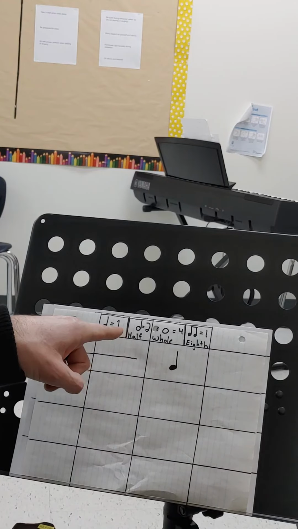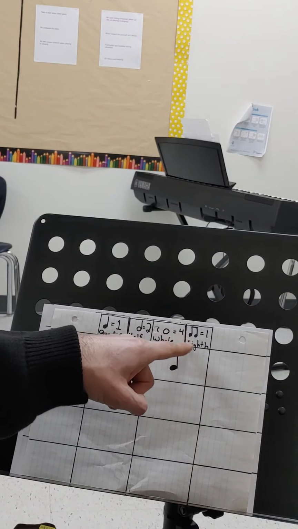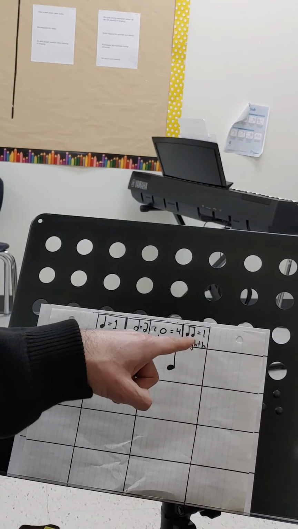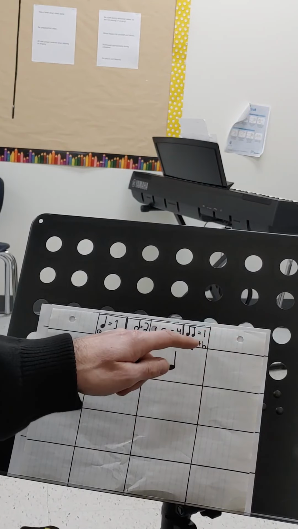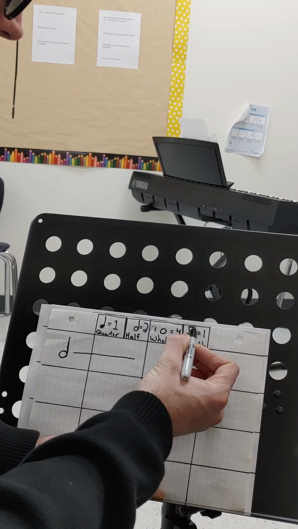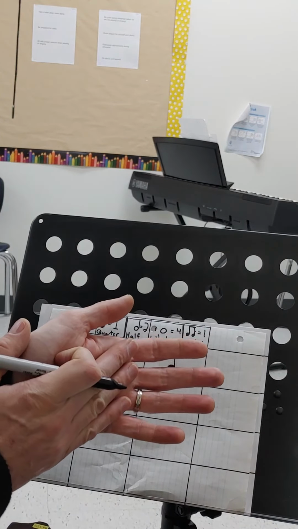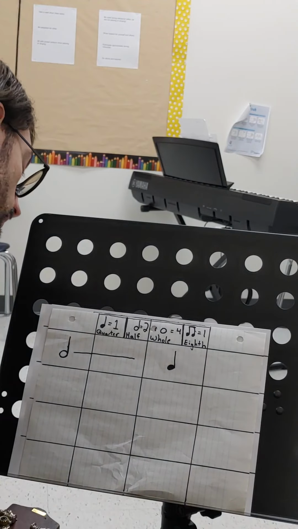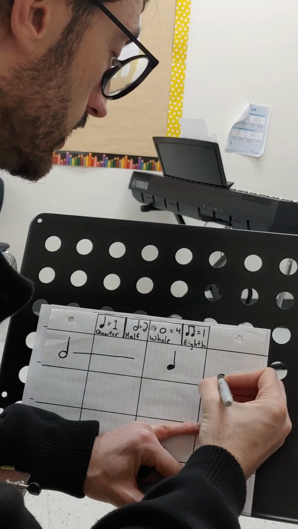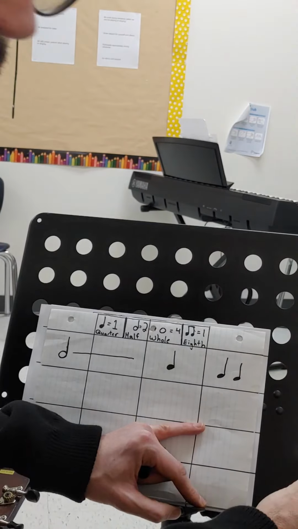What are my other options? I've got a quarter note, a half note, a whole note, which gets 4 beats, or 2 eighth notes equal 1 beat. Okay, we're keeping it simple. We could have 1 eighth note, but that is a little bit more complicated. So 2 of them, notice they're tied together at the top. They're connected. So far we've got 1, 2, 3. I'll put the 2 eighth notes in here just so that we can see. So I would need 2 eighth notes. I draw them as if they're quarter notes.